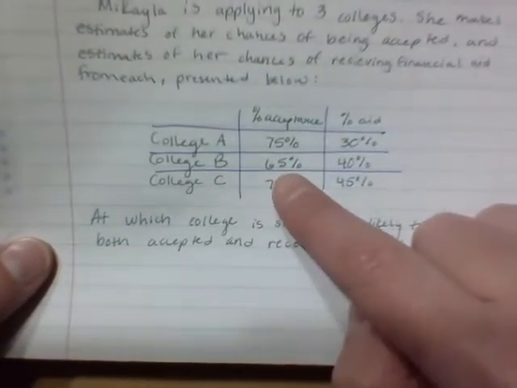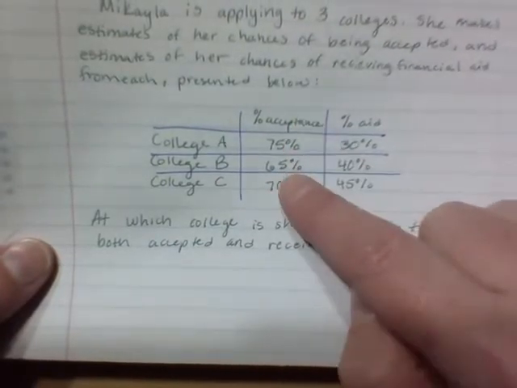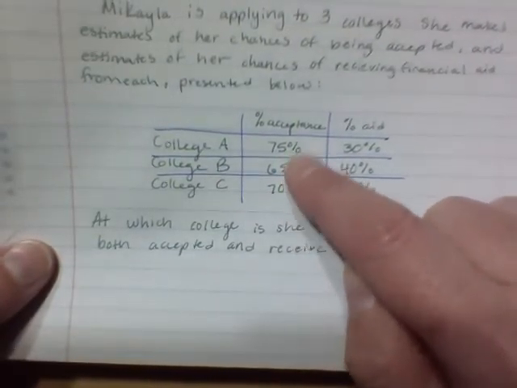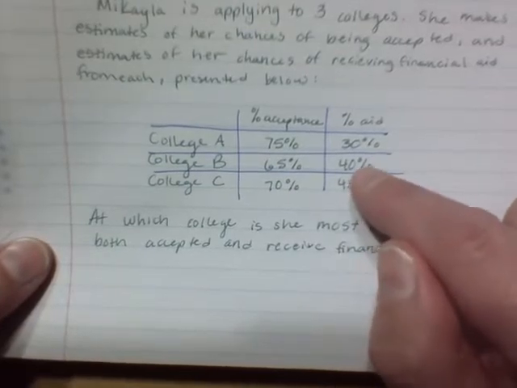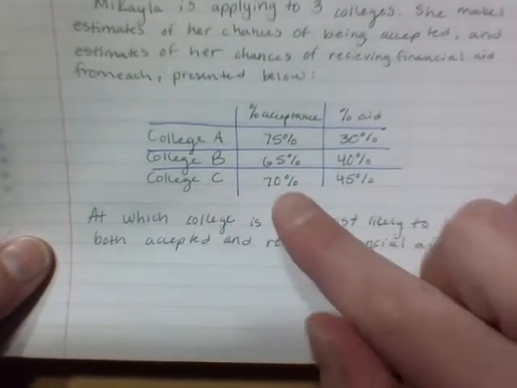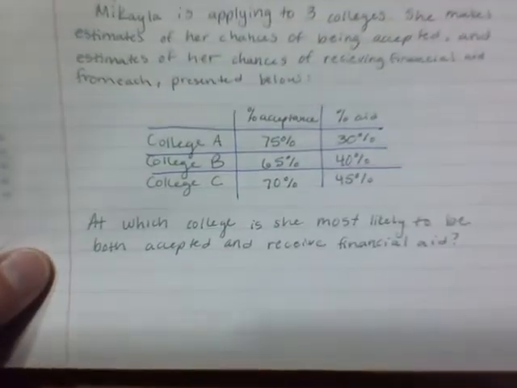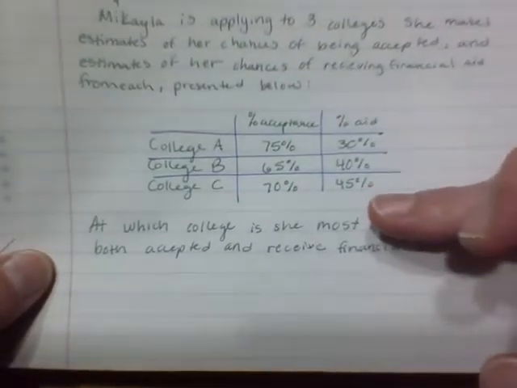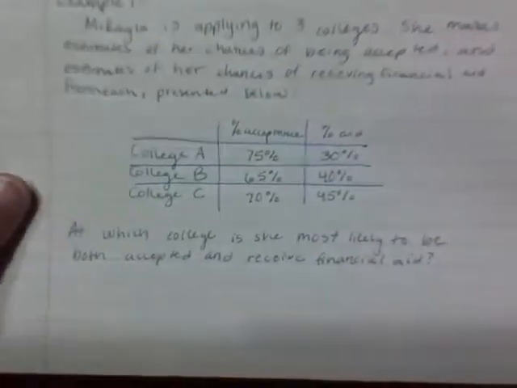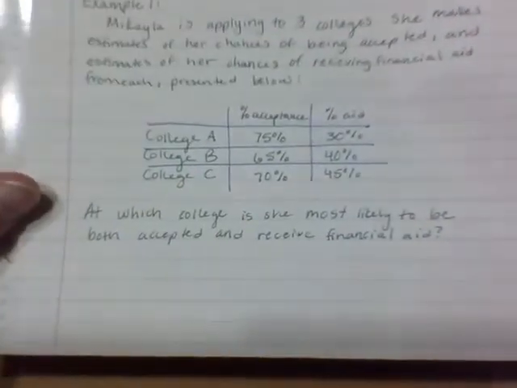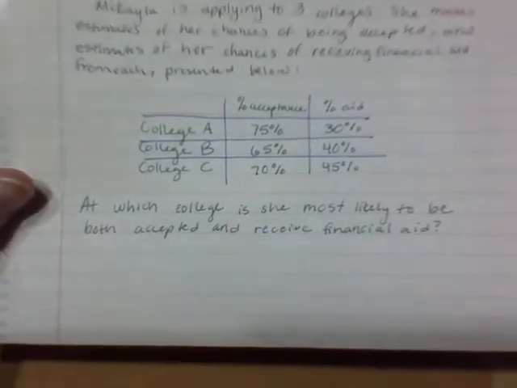College B, 65% likely to be accepted, a lower chance here, but a higher percentage of financial aid. And College C is 70% acceptance rate of those that have her qualities, and then 45% financial aid likelihood. So at which college is she most likely to be both accepted and receive financial aid?